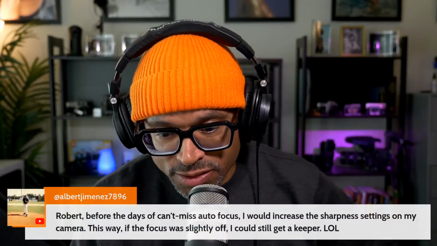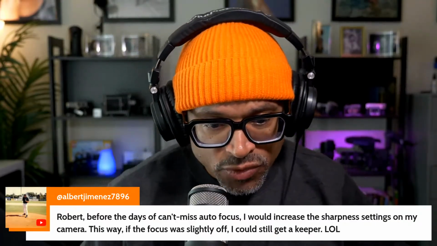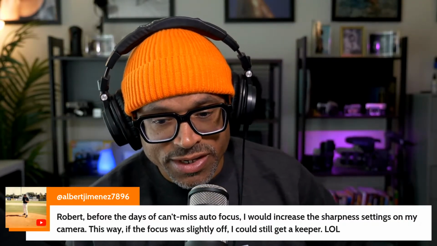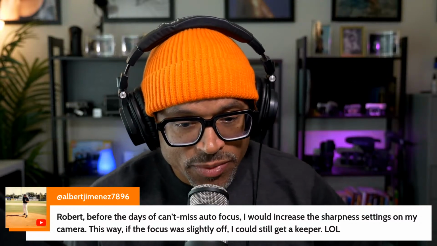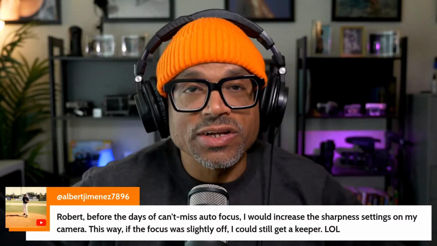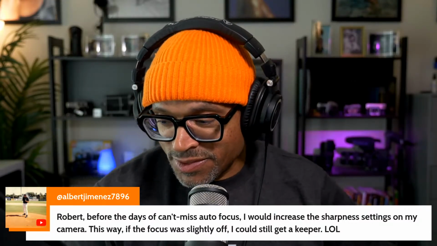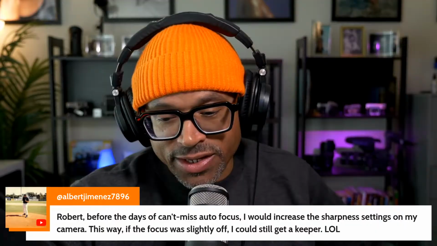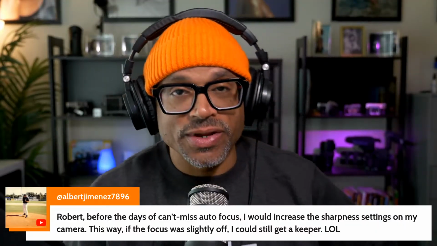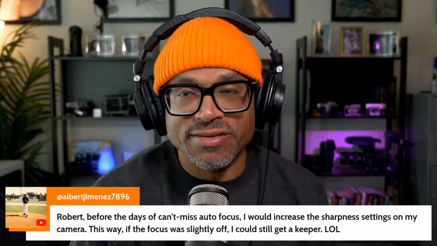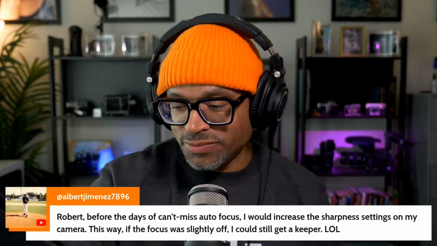Before the days of can't-miss autofocus, I would increase the sharpness settings on my camera. This way, if the focus is slightly off, I could still get a keeper. Hey, that's a really good trick. Right now, most of our camera autofocus is so dang good, it's really hard to miss.